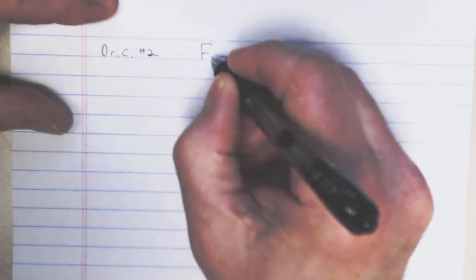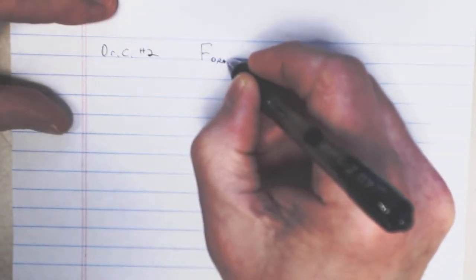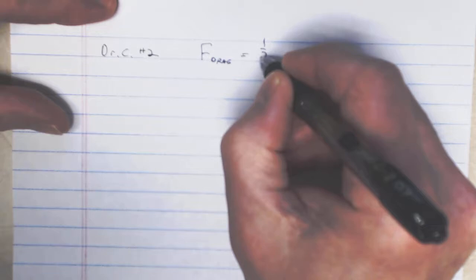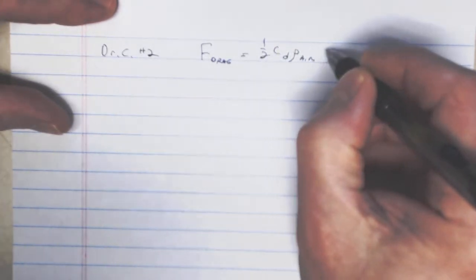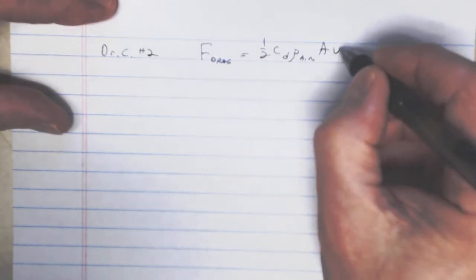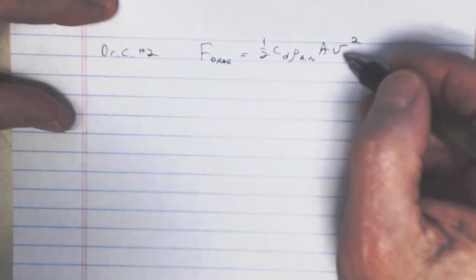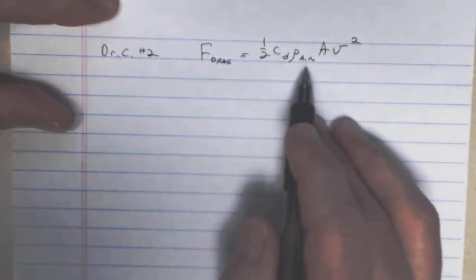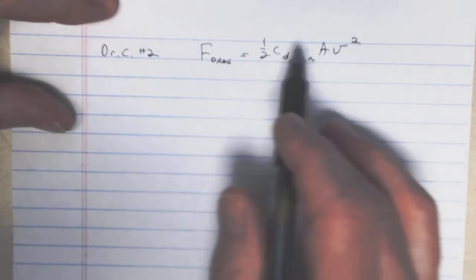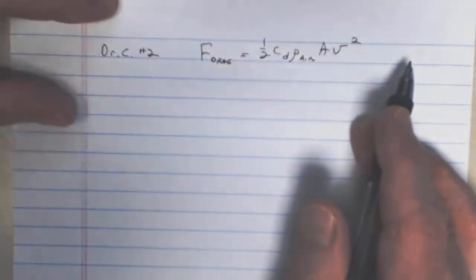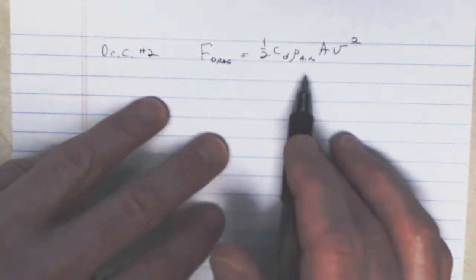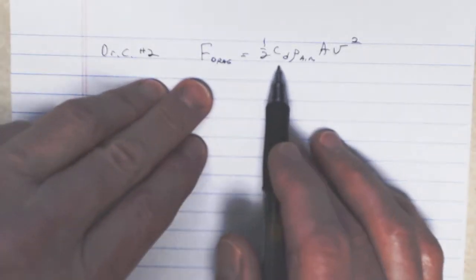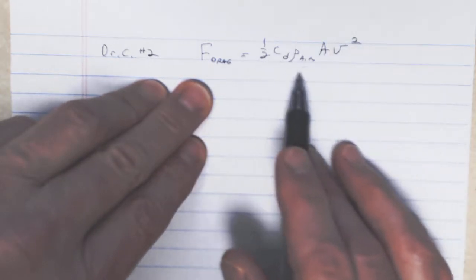But at that time, we also had introduced this idea of air drag being 1/2 C_D, the density of air, times the cross-sectional area of the object times the velocity squared at which it's moving through a fluid. And I just said, well, you have to accept this for now, but I'll be able to explain it later. Well, now is later. Now that we've dealt with collisions, you have enough information at your disposal to understand where most of these terms come from.